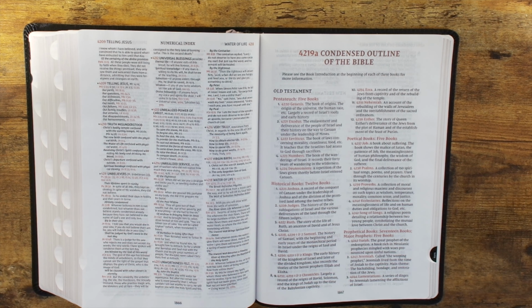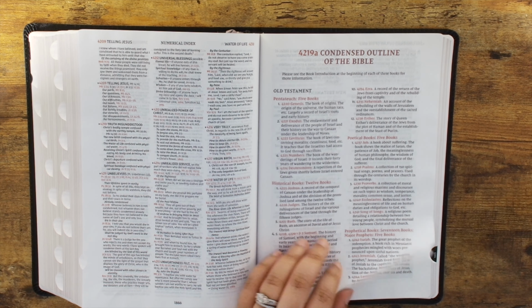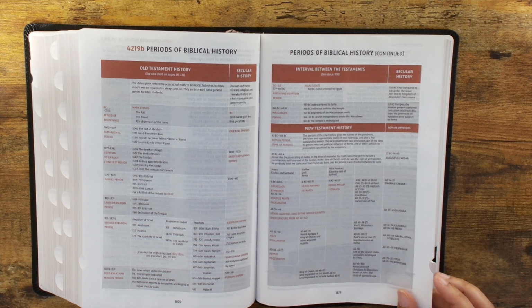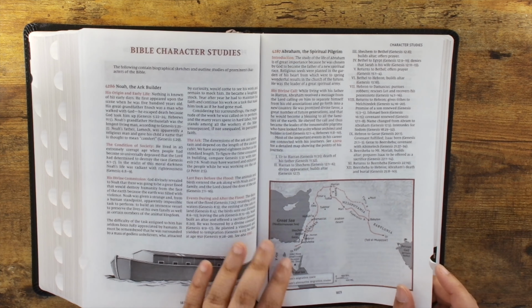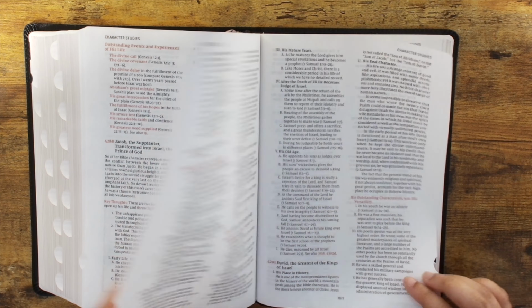I wanted to give a brief tour of the back of the Bible because there are so many helps and tools in the back of this Bible. It's amazing. I don't think I've ever seen so many resources in the back of a Bible like I have with this one. So, once you get past the alphabetical index and numerical index, you have your condensed outline of the Bible. You have periods of biblical history with several charts. You have biblical or Bible character studies.